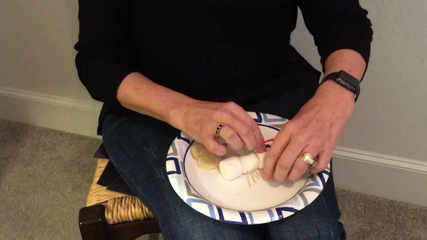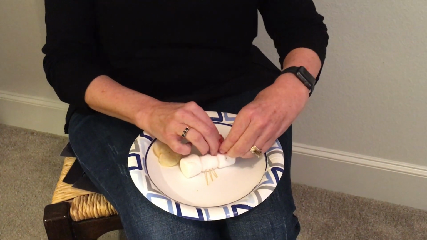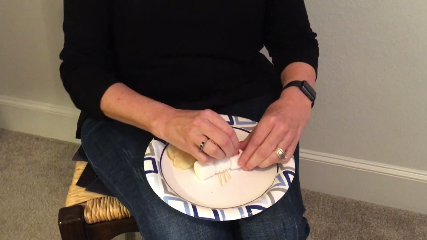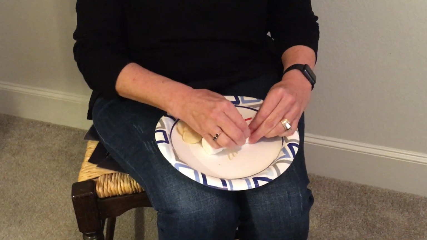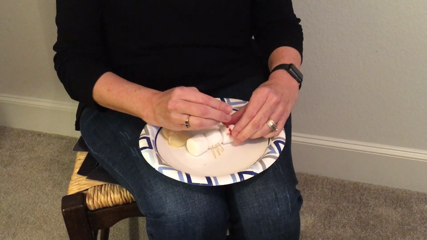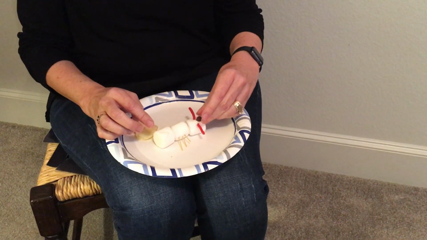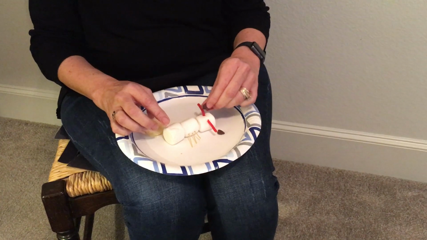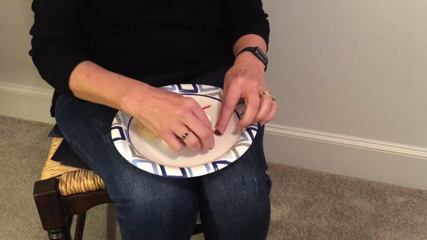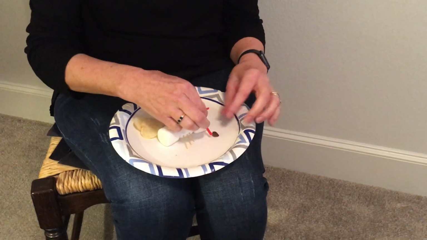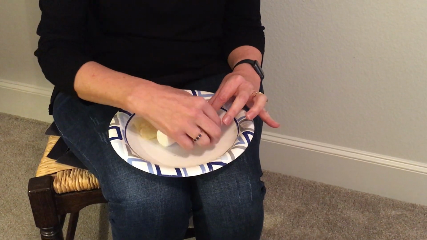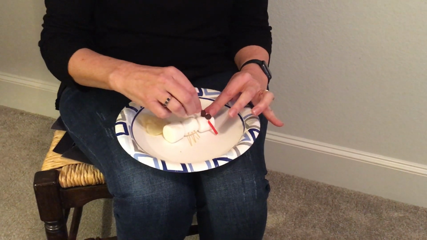And then I had some licorice for the antennas. It doesn't really want to stay up, but I pushed them back in. And for the eyes, I put little chocolate chips. It probably won't stay very well, but instead of chocolate chips, you could also use raisins. Come on, stay there. There we go.